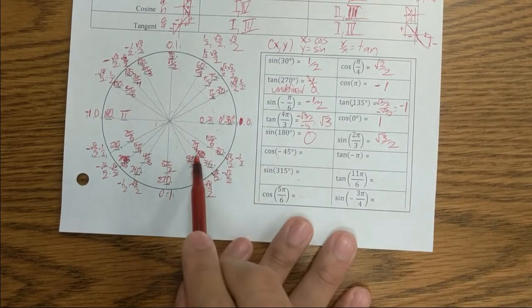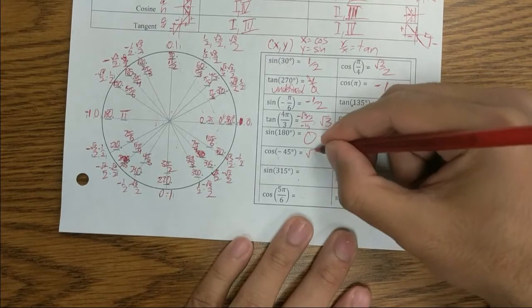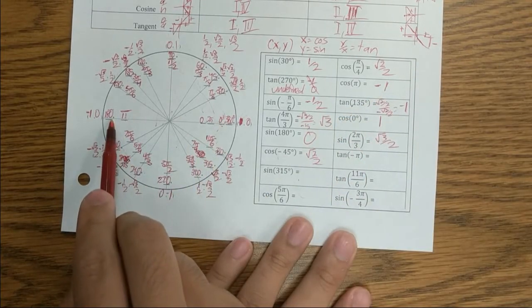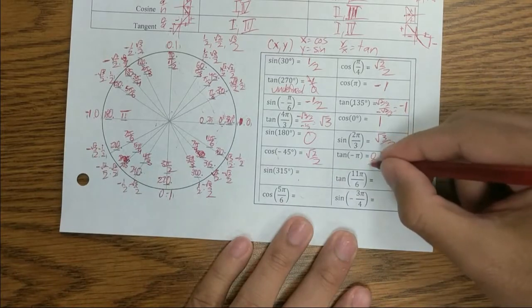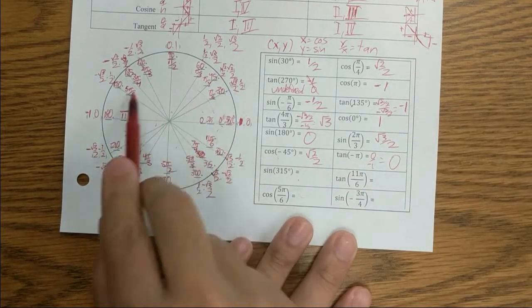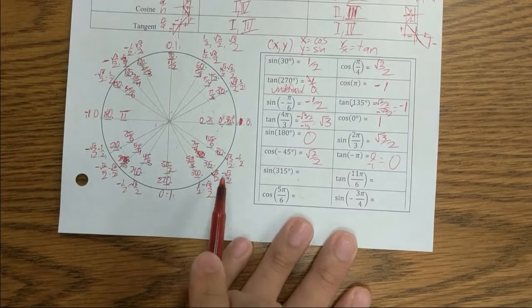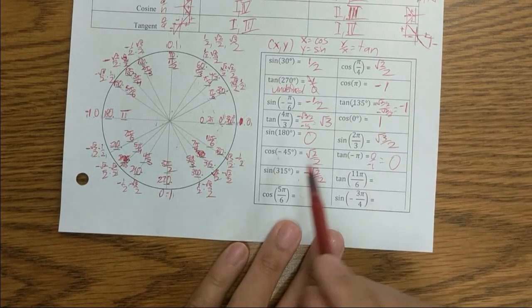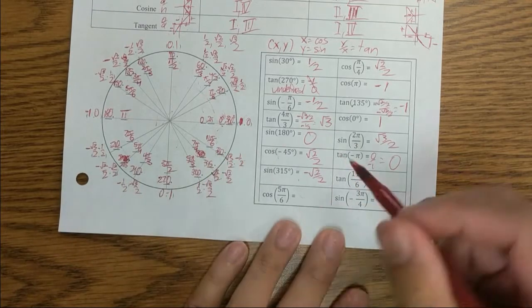Cosine of negative 45 degrees, I want the x-coordinate. Tangent of negative pi, so again y over x. Sine of 315 degrees, I want the y-coordinate. Tangent of 11 pi over 6.